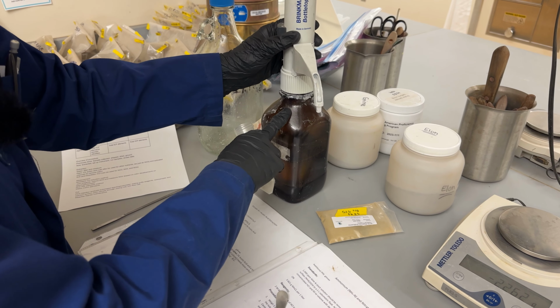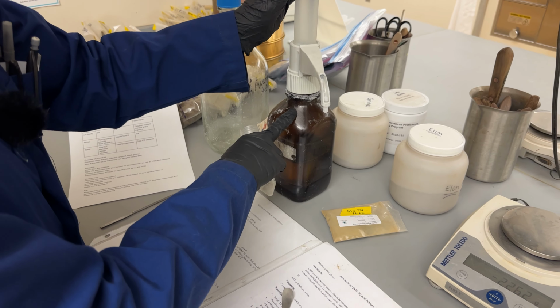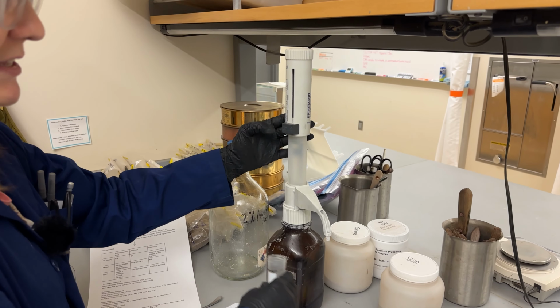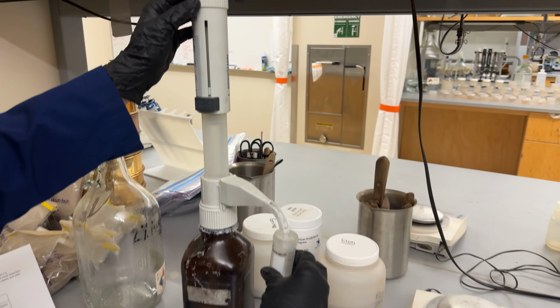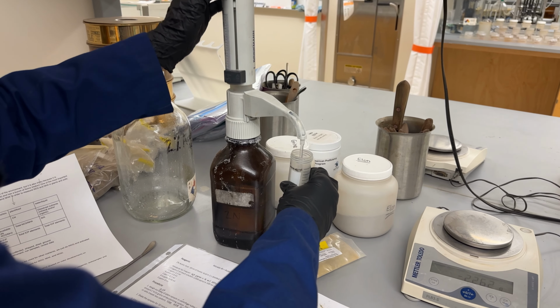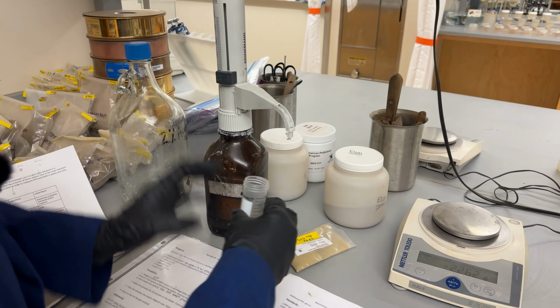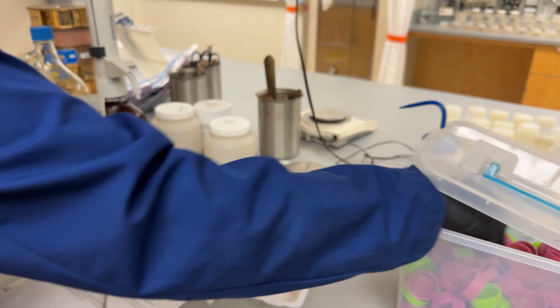So we'll just use this auto pipetter. We need to pull all the way to the top, check that it's set to 25 milliliters, and then we can just do that into here. And then we'll cap it.